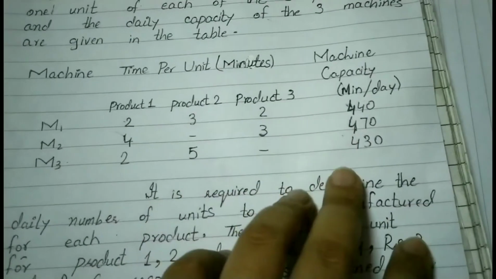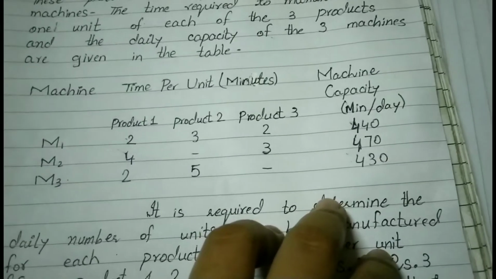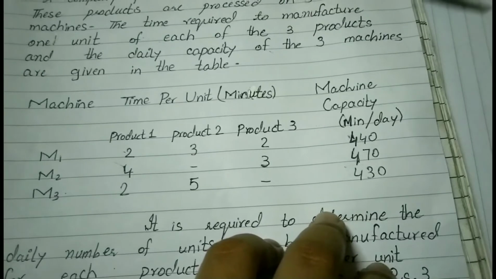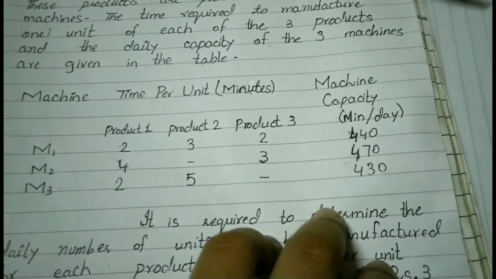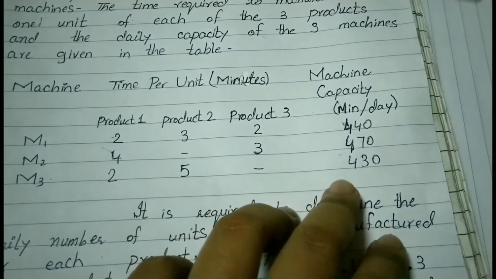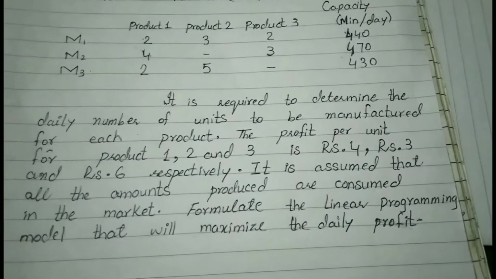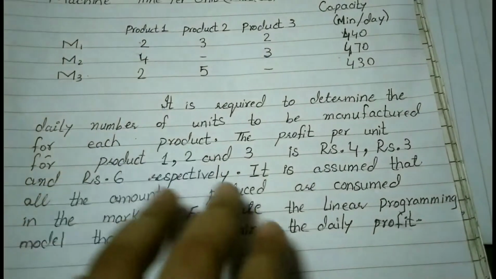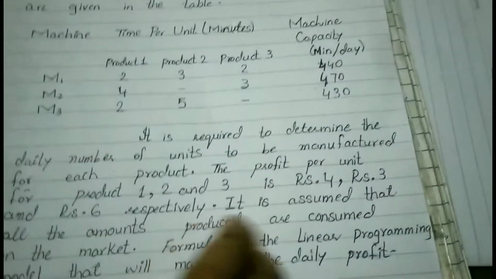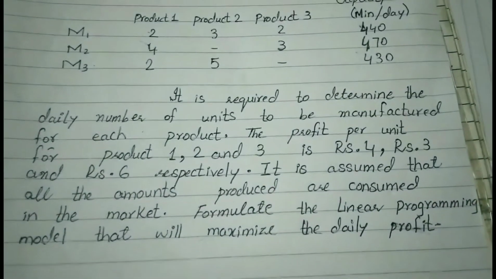So this is the limitation that we are given. Machine 1 can only work equal to 440 minutes or less than 440 minutes, not more than that. Similarly, machine 2 can work only 470 minutes or less than that, and machine 3 can work 430 minutes or less than that. Now what we have to maximize is the profit. Product 1 is of rupees 4, product 2 is of rupees 3, and product 3 is of rupees 6. This is the profit that we have to maximize.